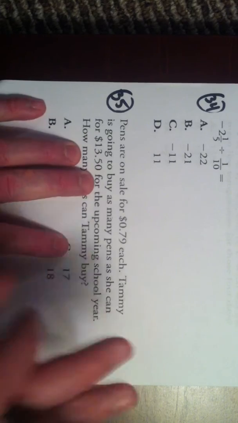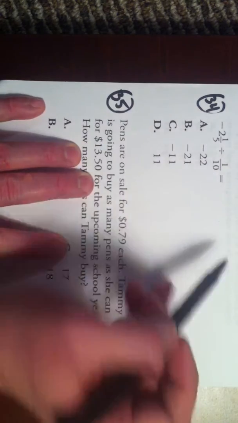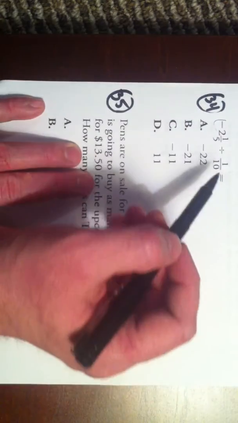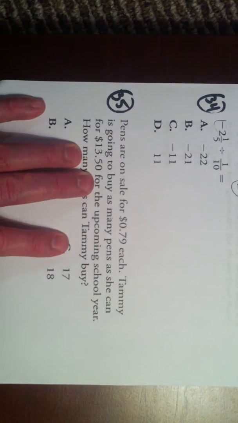Here we have a division problem, but we have a negative and a positive. We only have room for 2 negative signs or 0. Well, we've already got 1, and we can't just have 1, so we have to have another one. Our answer is going to be negative, so go ahead and circle that up here.